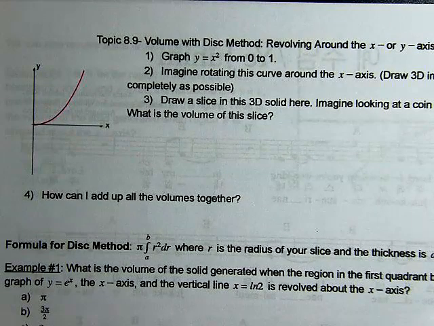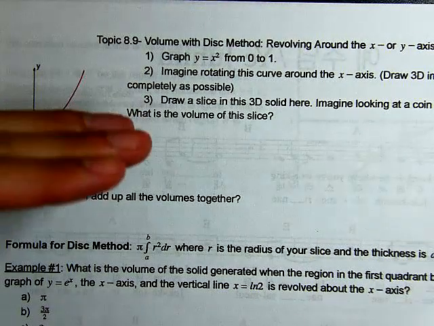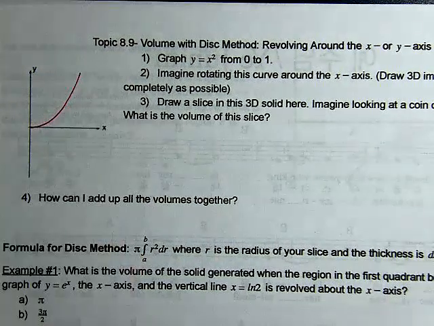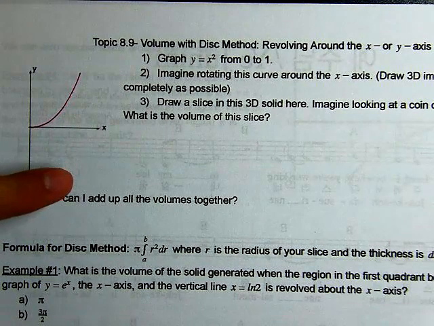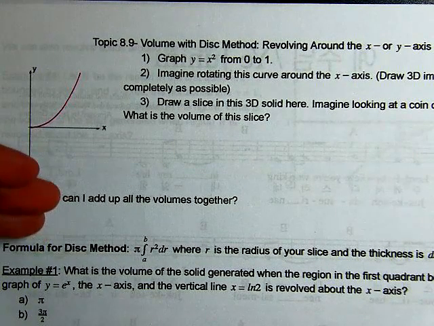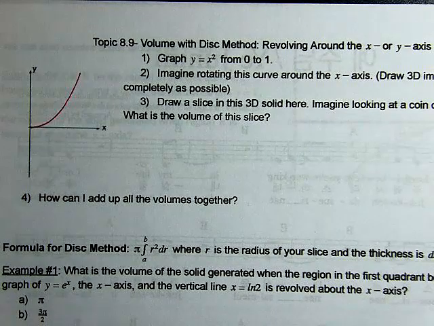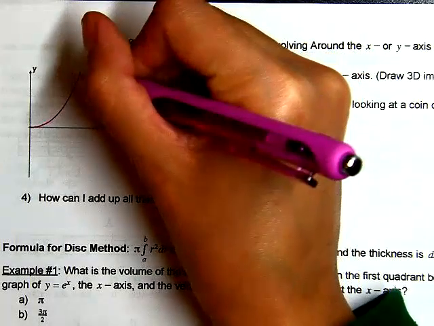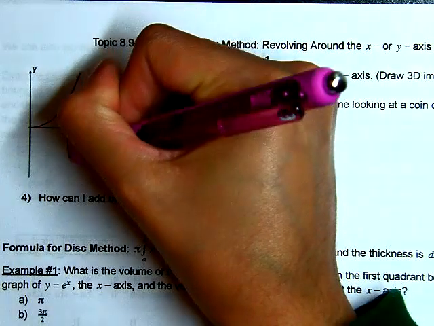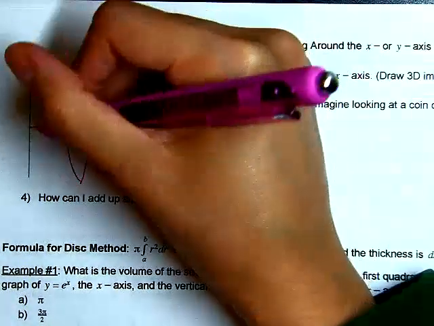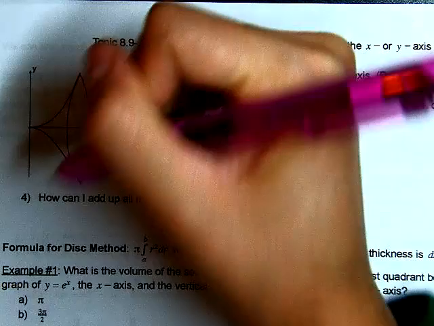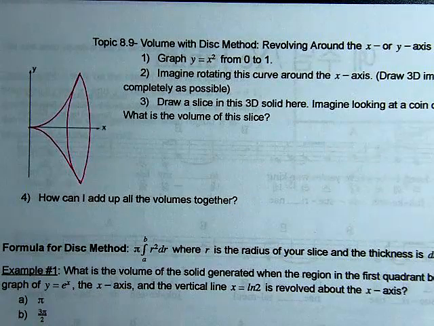If we are rotating this around the x-axis, just imagine that this curve is coming out of the paper, going back into the paper, going into my desk, and then coming around and meeting at the other end. So it's going to be circular in shape, something like this, around the x-axis.